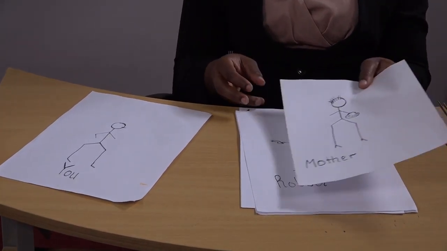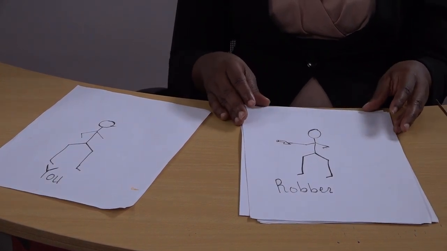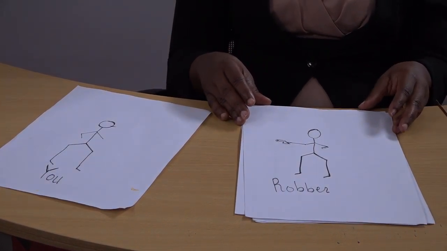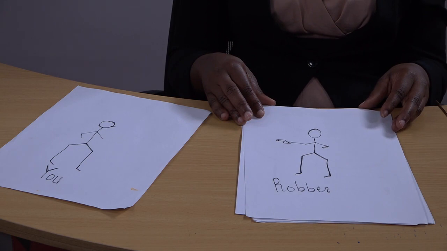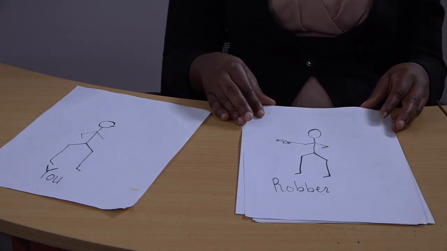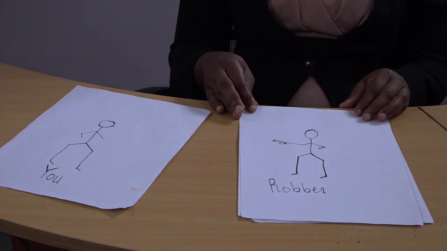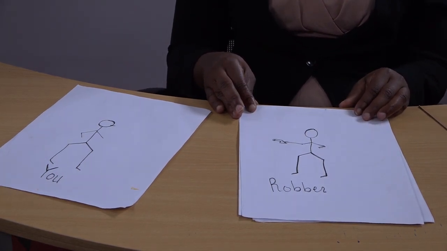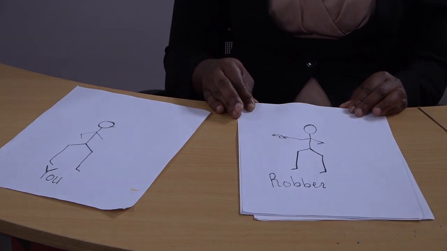After some time, you hear someone knocking at the door. You want to open the door, but you hesitate. You go to the window and see who it is. Then you see a man with a gun. Will you be opening the door? Of course not. You will never open the door.